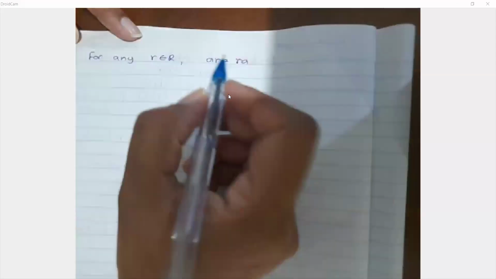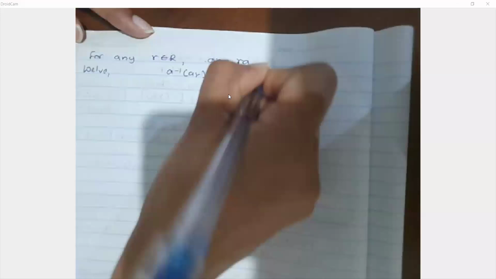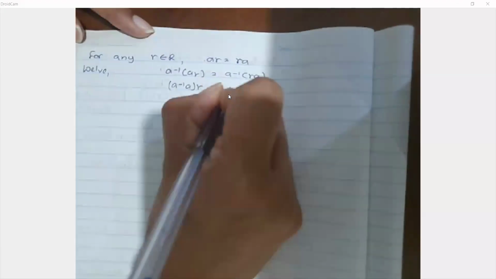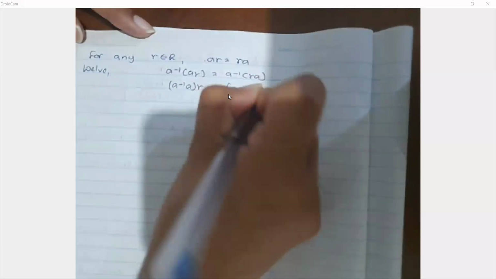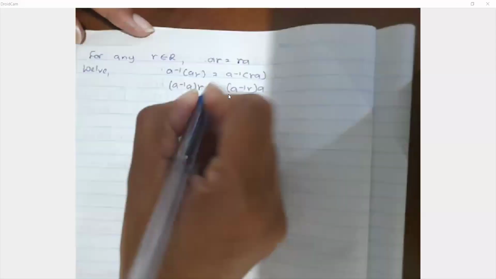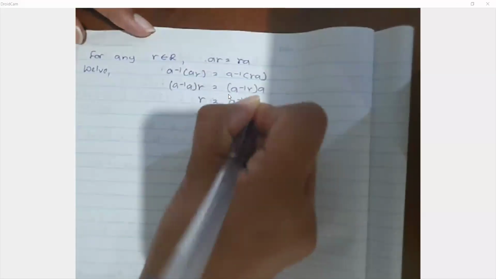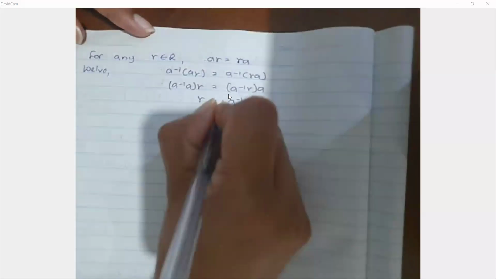Since A inverse exists, we take A inverse on both sides on the left. We have A inverse times AR equals A inverse times RA. Using the associative property, we have A inverse A times R equals A inverse R times A. A inverse times A by definition is simply the multiplicative identity 1, and 1 times R is simply R. Over here we have A inverse R.